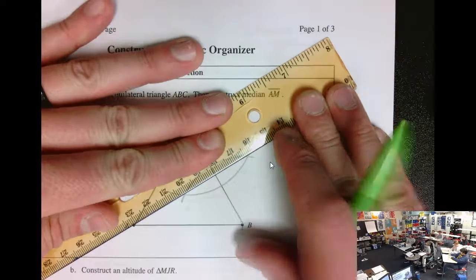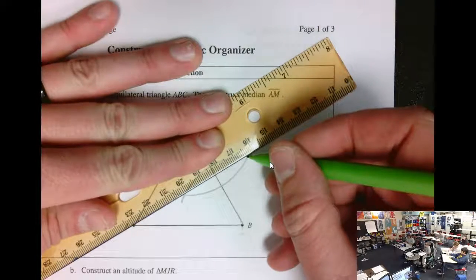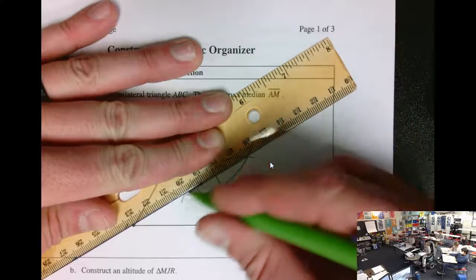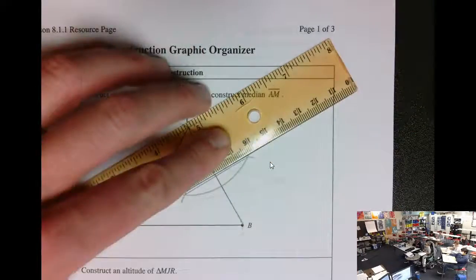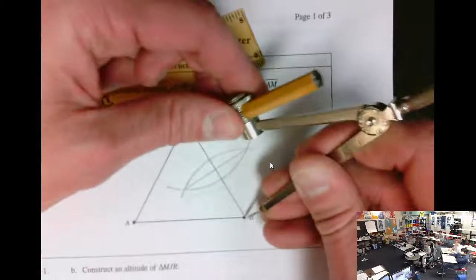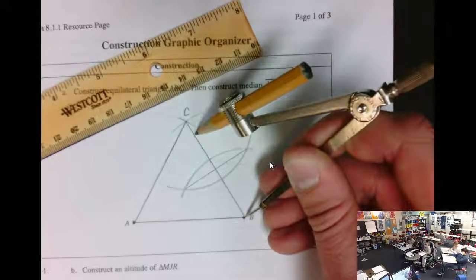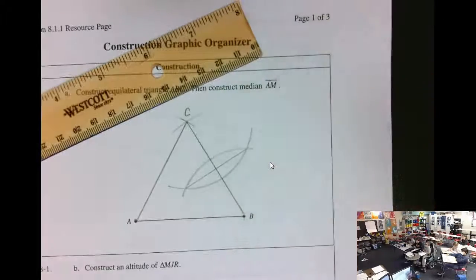The only reason we care about this is that you can't just guess where the middle is. You could have this compass be all the way out here, but then your arc would be huge, and your line to intersect would be very large.